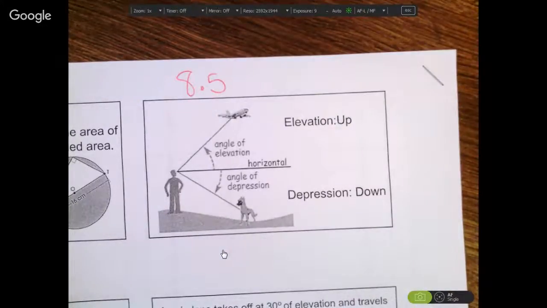So this is the last section before we take the test. So tomorrow is a work day for 8-5, and then the day after that is the work day for the review, and then the test is on Thursday.